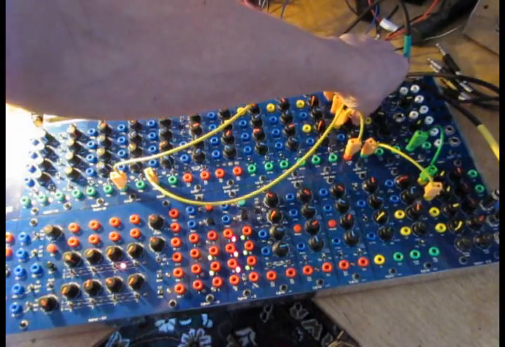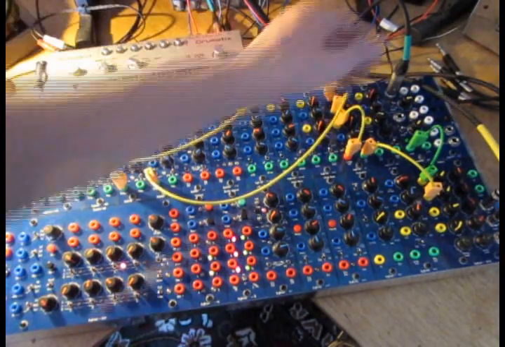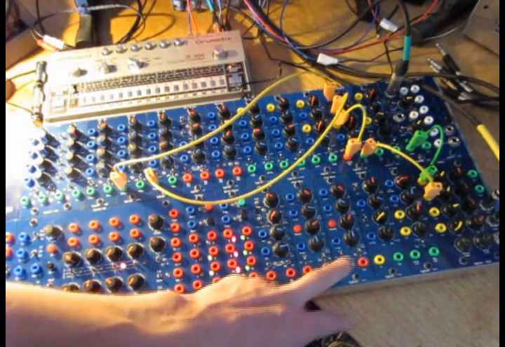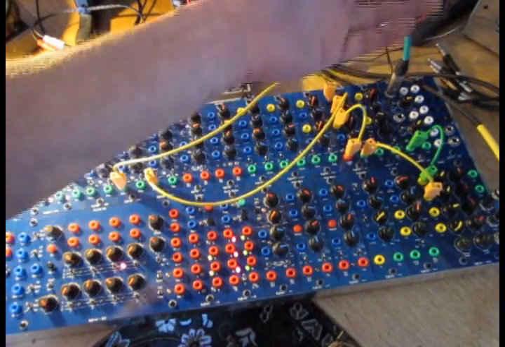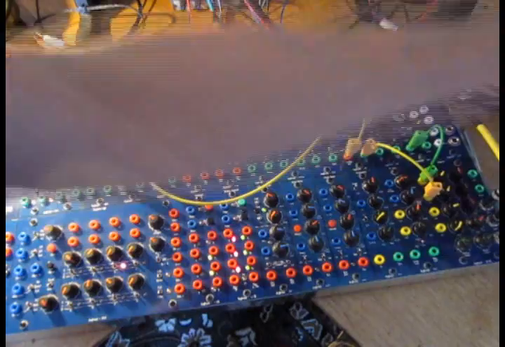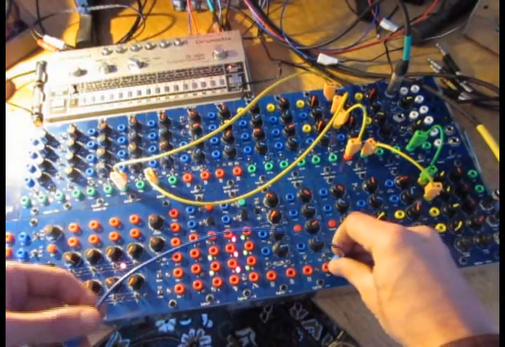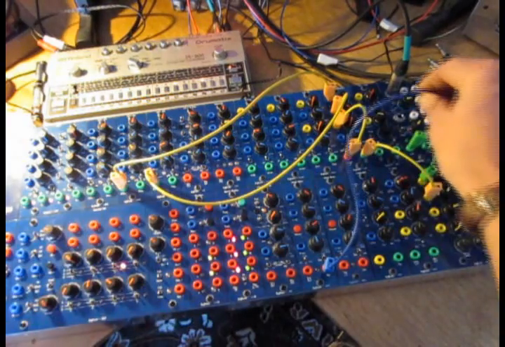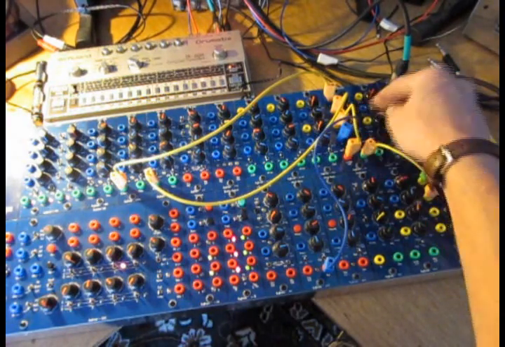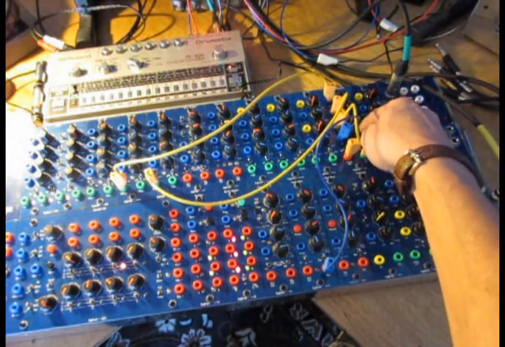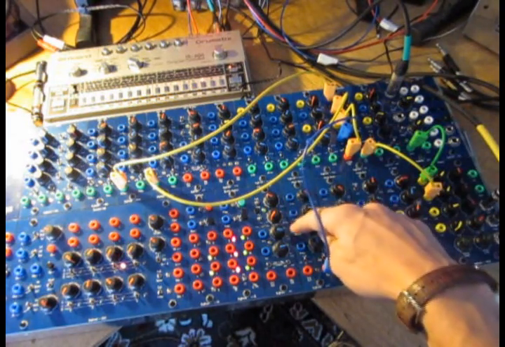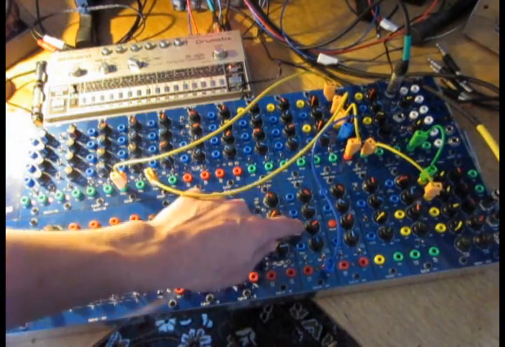If we turn that back down again, what we're going to do is get the 606 to trigger the envelope here, and then use the envelope output to open and close the low pass gate. So let's just plug the envelope output of the first attack module into the CV input of the low pass gate, where you can adjust the CV input depth. We've got that set pretty high, so let's just manually trigger that.